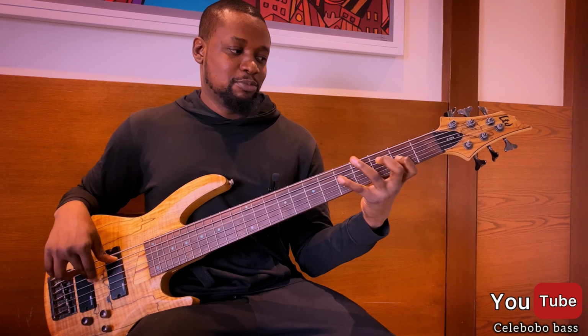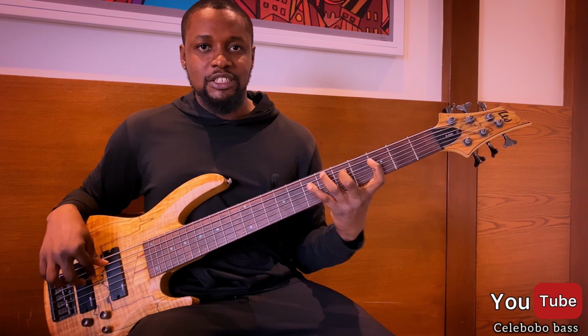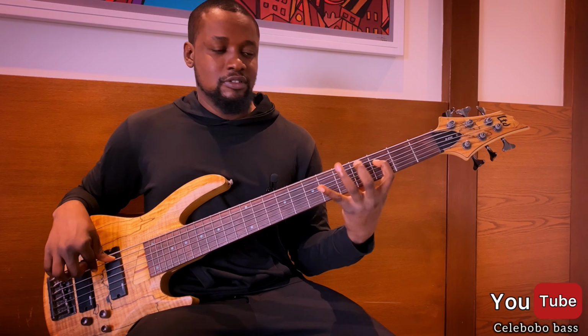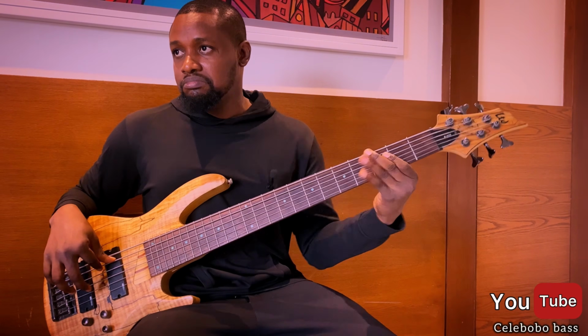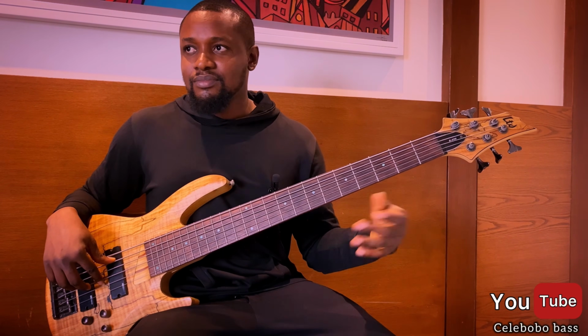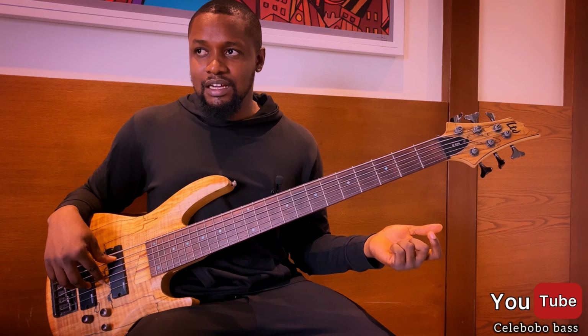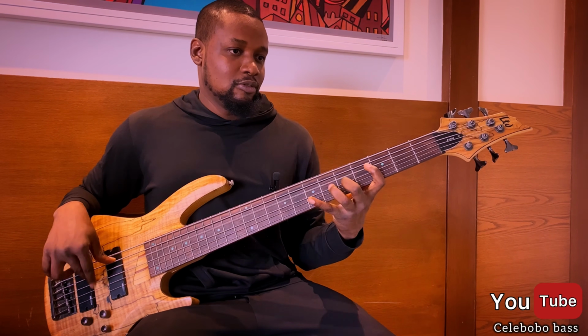The first position of playing it and the second position of playing it, and other scales like your pentatonic scale.